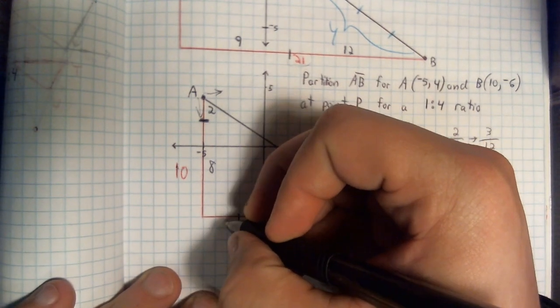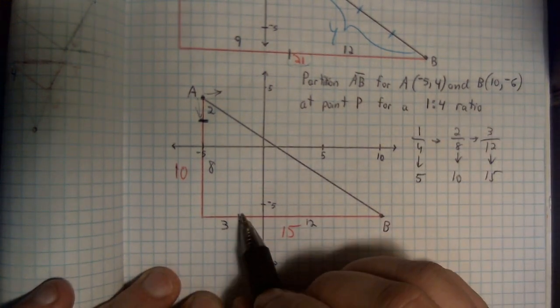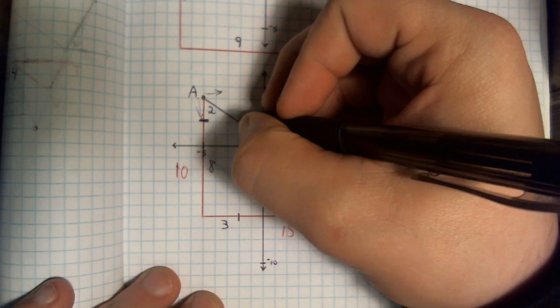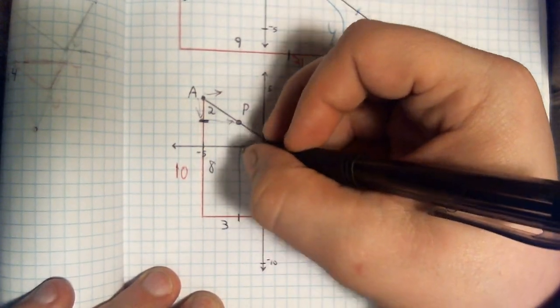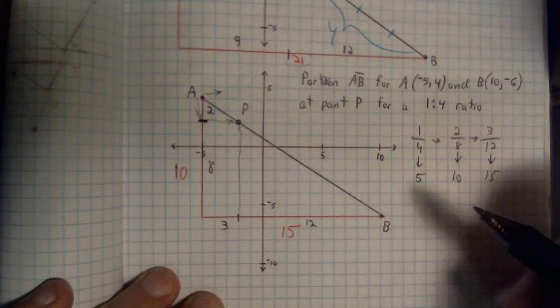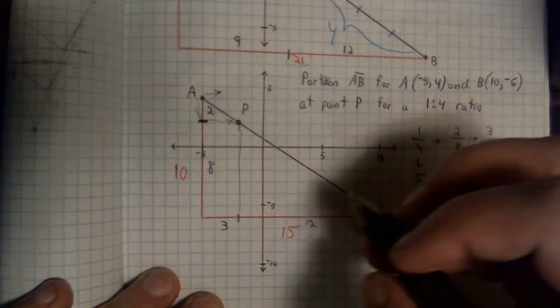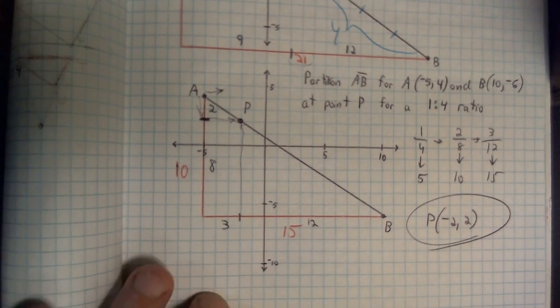So here's 3. This other side takes up 12, but I'm concerned with where these two meet, which happens to be right here. Okay, so my point P that I'm going to place on this line AB happens to be -2, 2. That's the solution to this problem.